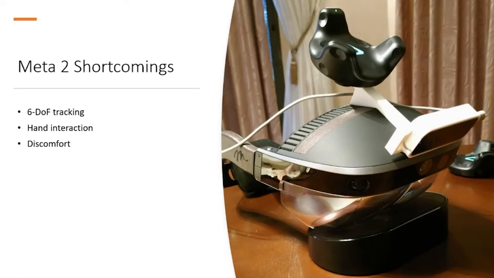The first two I tried to solve or minimize by integrating the Vive tracker, which has better tracking than the original Meta 2 approach. For the hand tracking, I used the Leap Motion. Luckily, at this point, Project North Star came out, so I was like, okay, this is just silly.